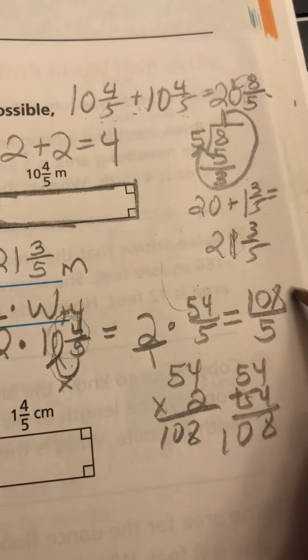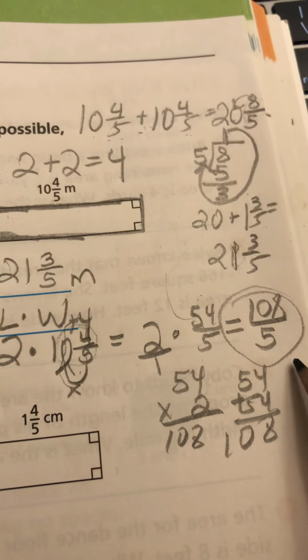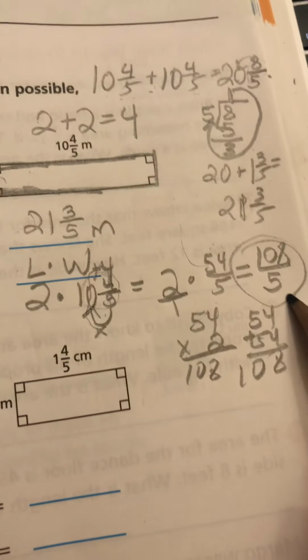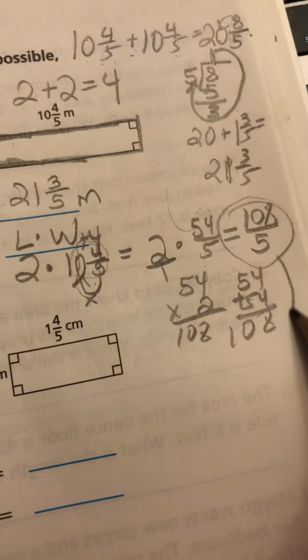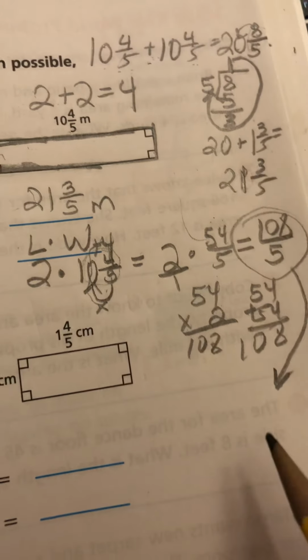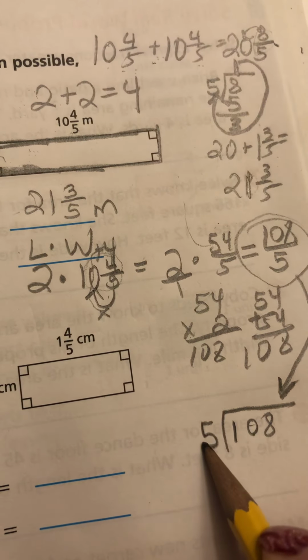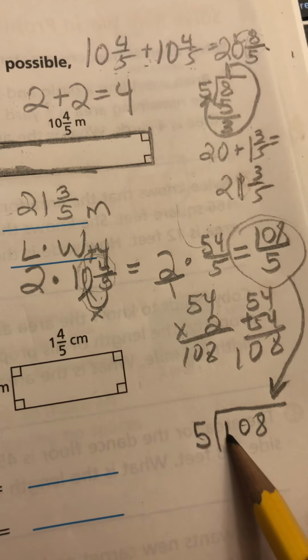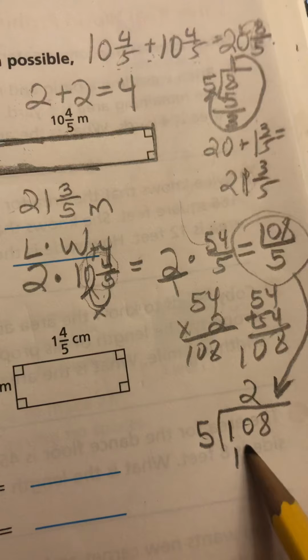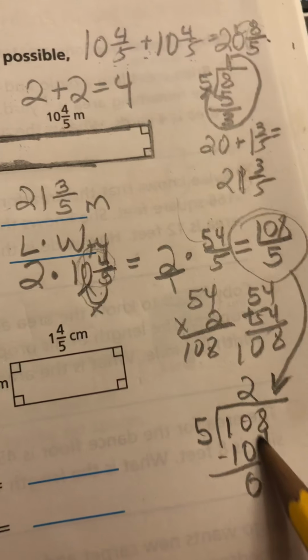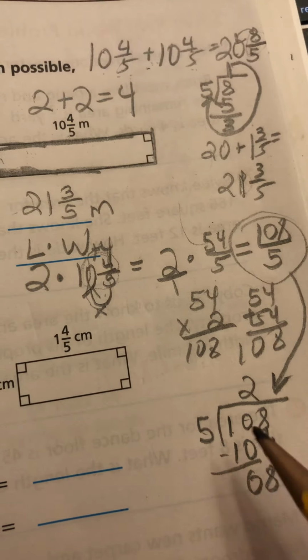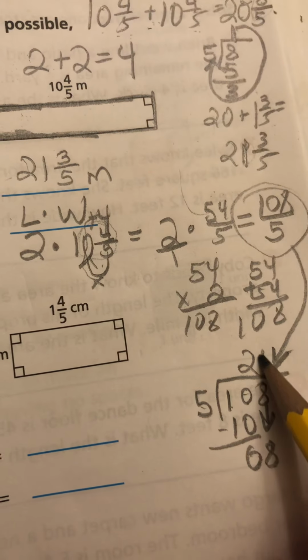All right, I cannot leave it in this condition, right? So see all these steps, boys and girls, just to find area? So bringing it down here, 108 divided by 5. Well, 5 perfectly goes into 10 by 2. Bring down the 8. Okay, and then 5 goes into 8 one time.